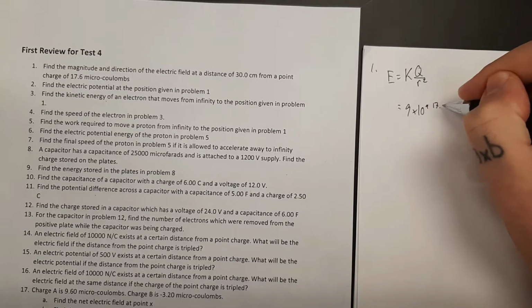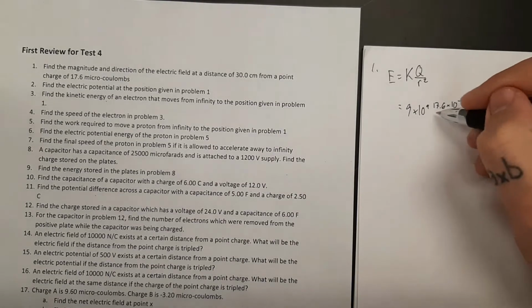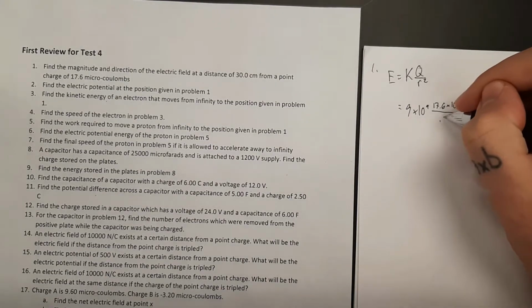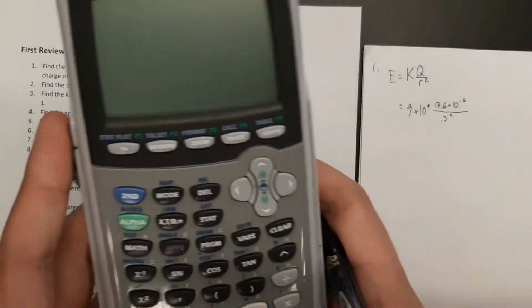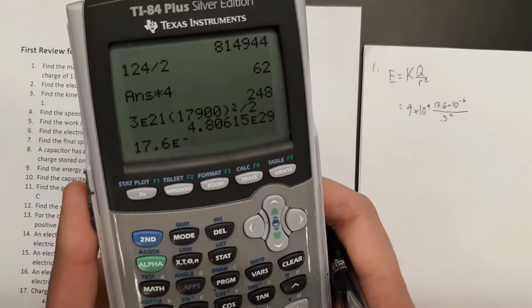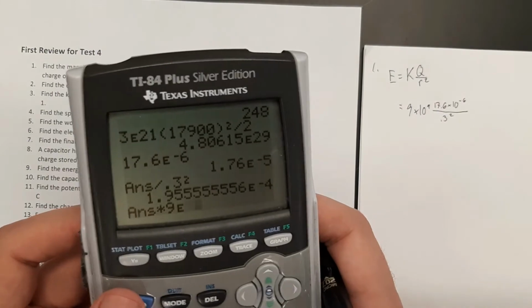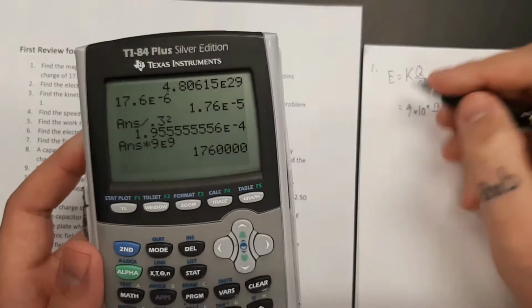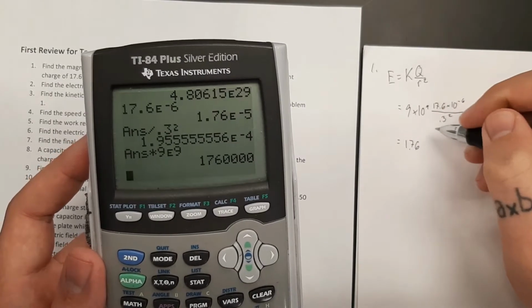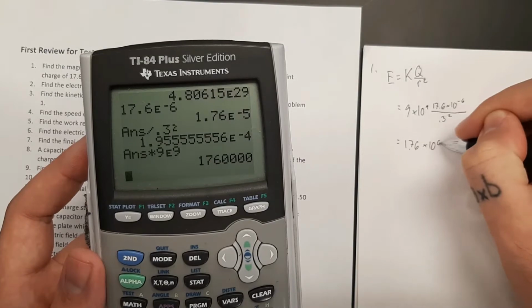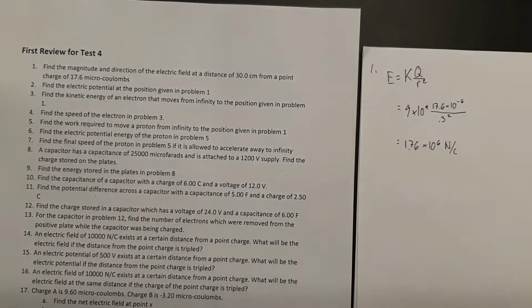Q, we've got 17.6 microcoulombs, so micro meaning times 10 to the negative 6th. And at a distance of 30 centimeters, so that's 0.3 meters squared. Okay, so numerically, we've got 17.6 times 10 to the negative 6th divided by 0.3 squared times 9 to the 9th. Okay, and that is 1.76 times 10 to the 6th newtons per coulomb.